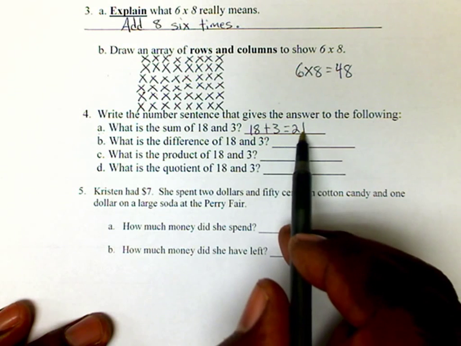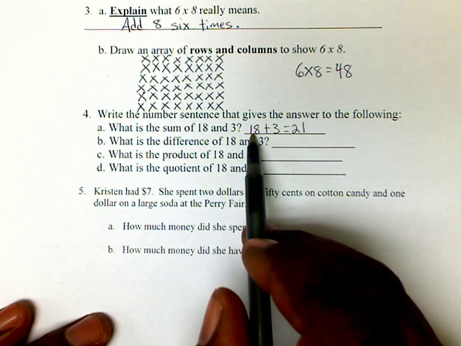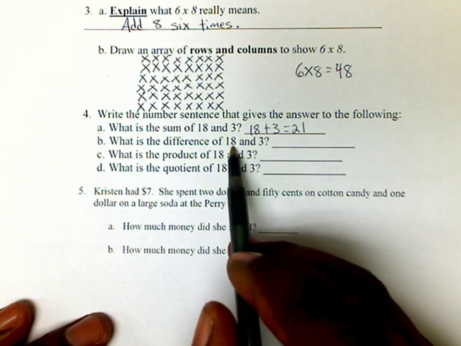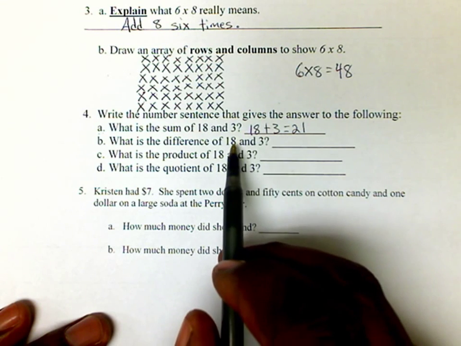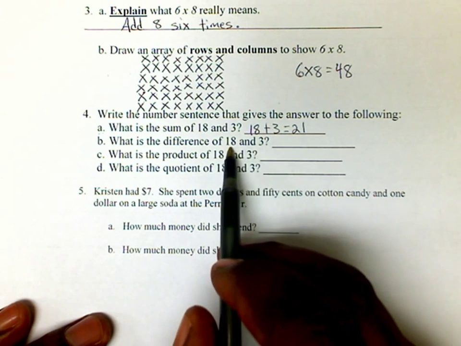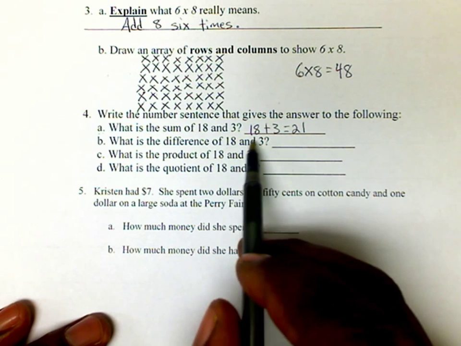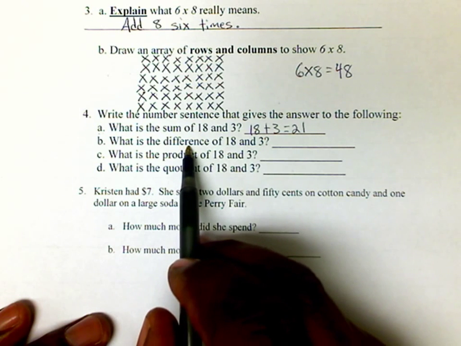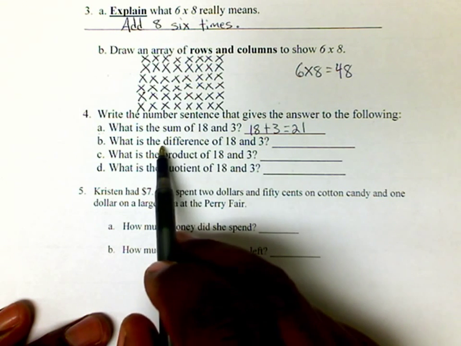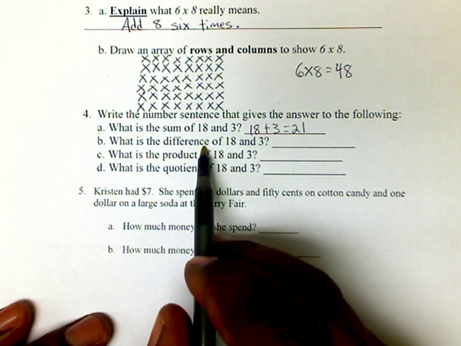Now, we won't say 21 minus 3 equals 18 because that's not the difference of 18 and 3. That's the difference of 21 and 3. Remember, give them what they asked for. We need to focus on these two numbers, 18 and 3. And we need to know the difference between them. And if you're looking for difference, that means subtraction because difference is the answer to a subtraction problem.